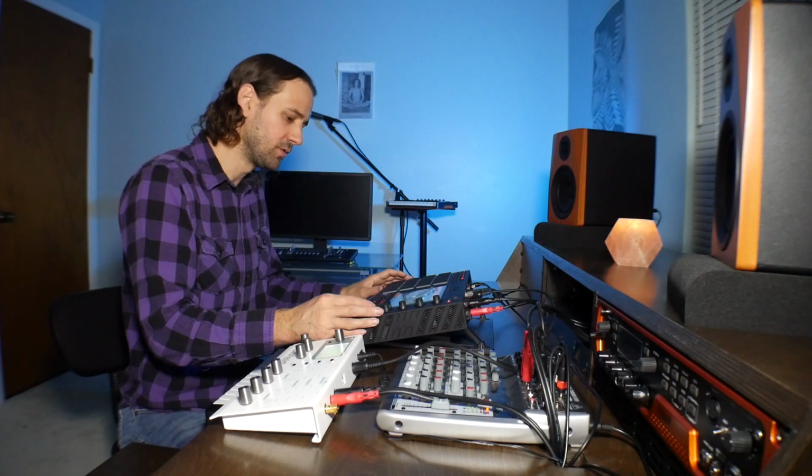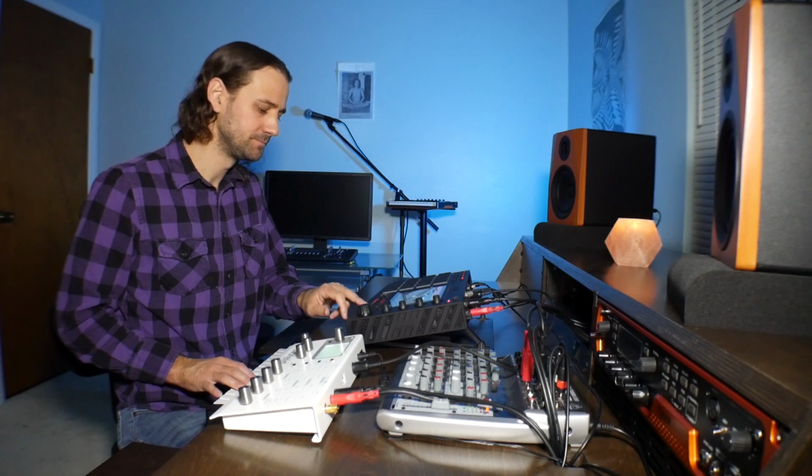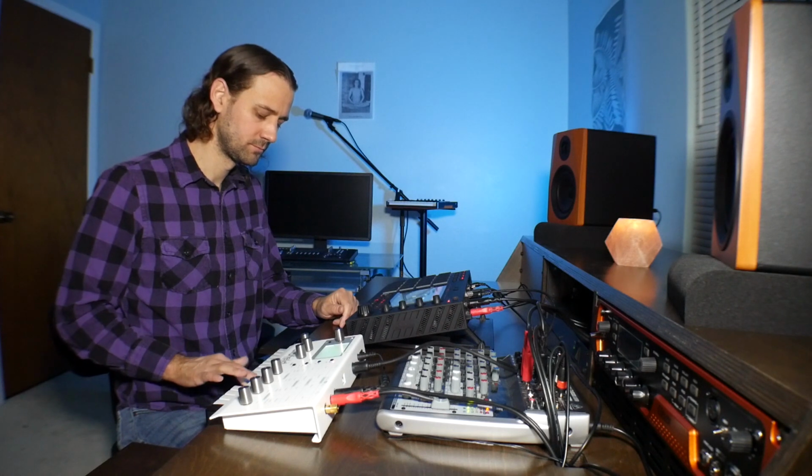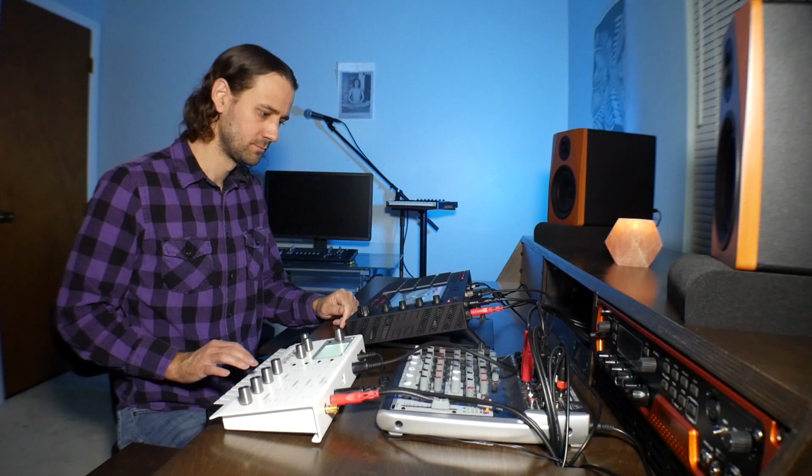Now I'll use track 2 and pick a different program. I'm on track 2, MIDI program 2, and I want to overdub on top of that bass line. It's that simple.